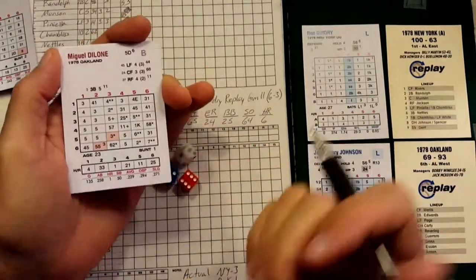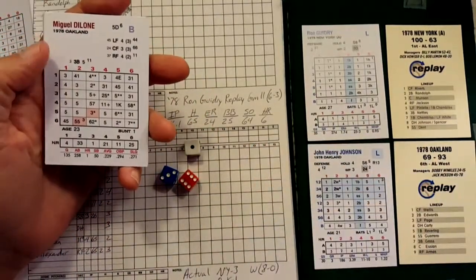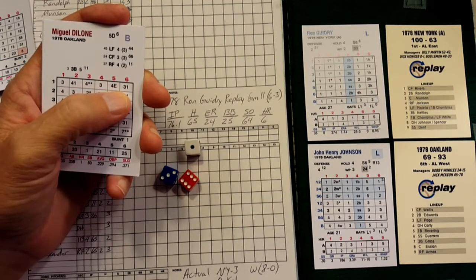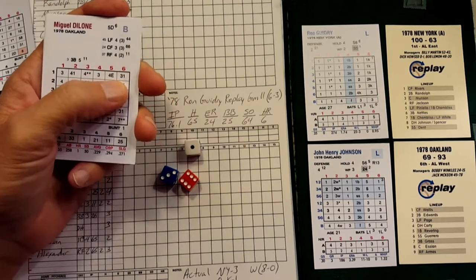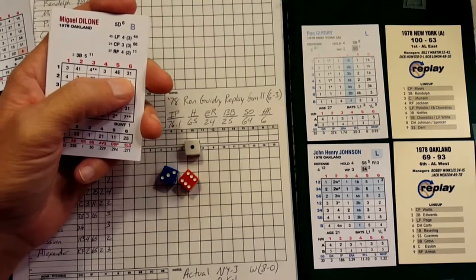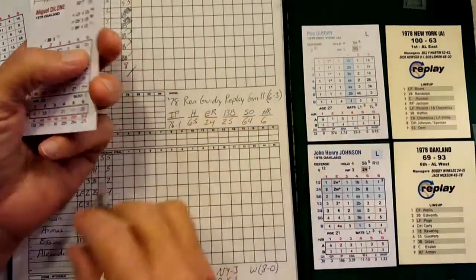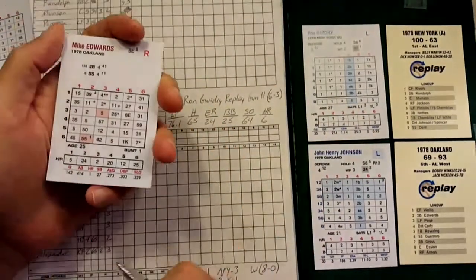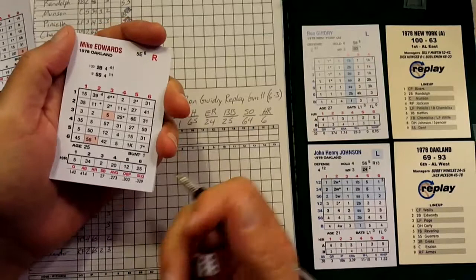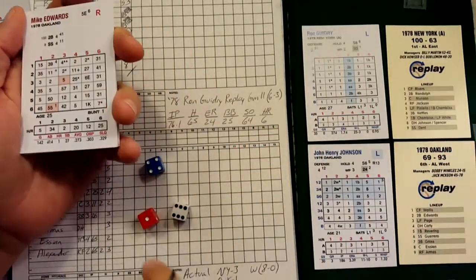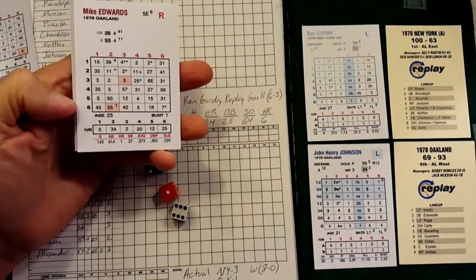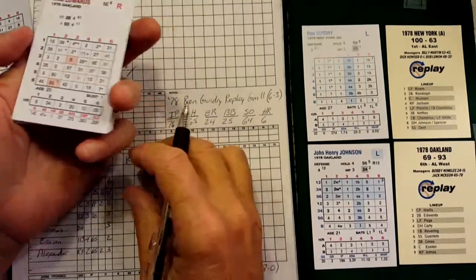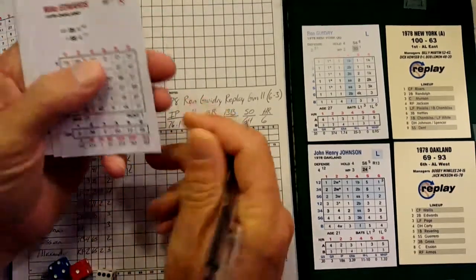Bottom of the first, Miguel DeLone, 6-1, 31, and a 6-3 is a 32, column 6. And that'll be a strikeout. He has the K. That's how I missed that strikeout in that last game. 1-6 is a 45, and a 1-4, 46 will be a strikeout of Mike Edwards.